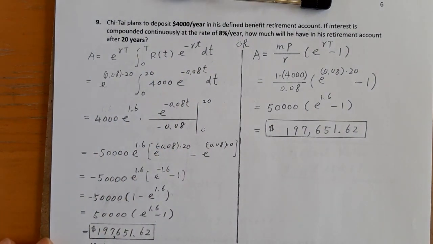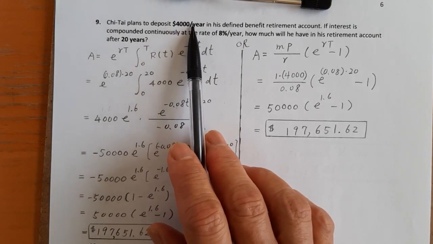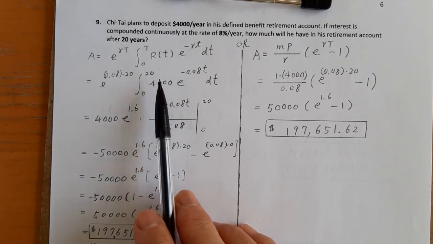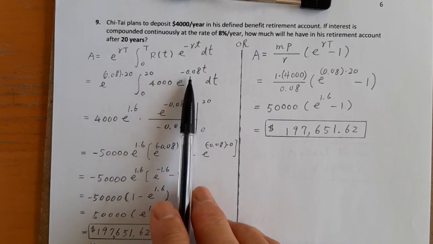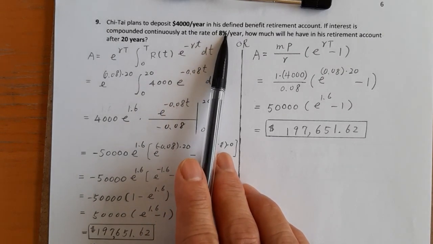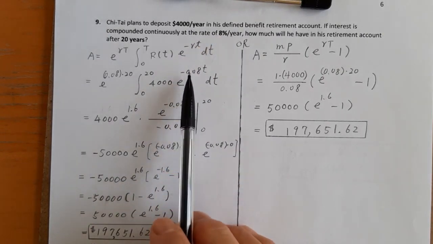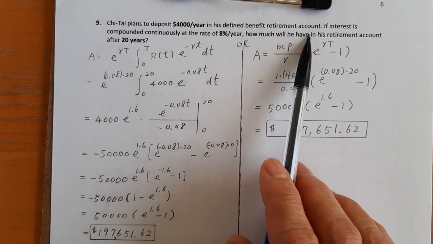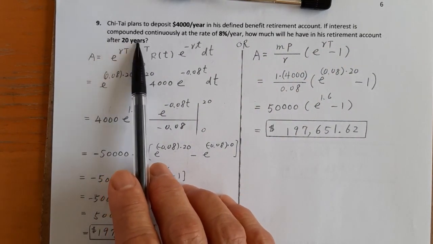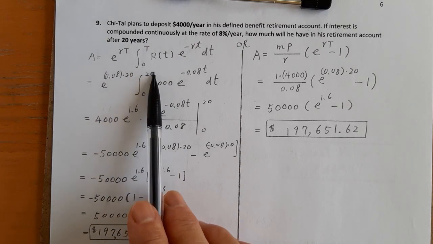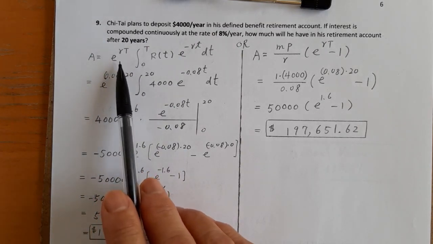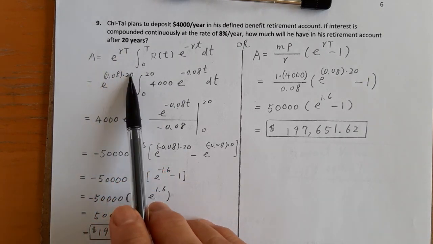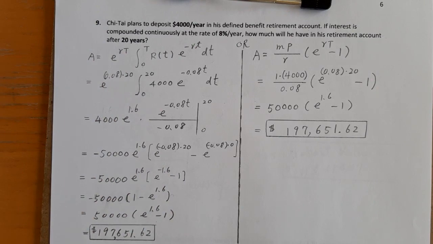This is a deposit per year of $4,000. So r(t) is constantly $4,000 deposited and compounded continuously at the interest rate. This is small r, 8%, negative 0.08t dt. And how much will we have in the retirement account after 20 years? So 0 to T, T is 20 years. And here is e to the power rT, small r is 0.08 times T. T is 20 years. Plug it into the formula.